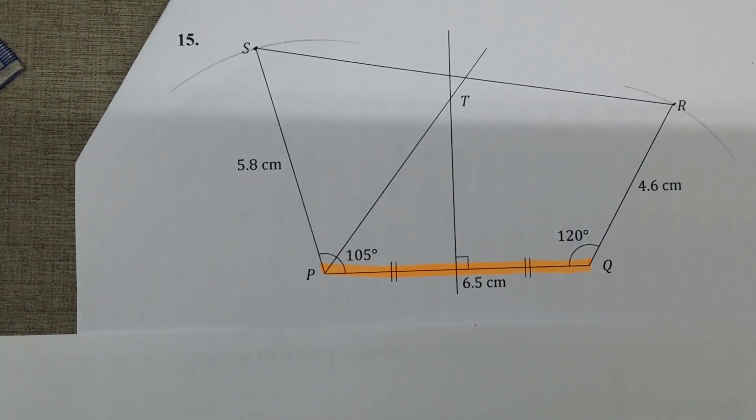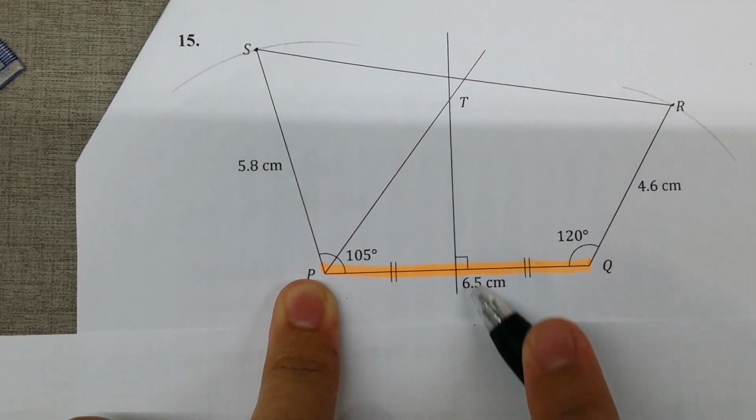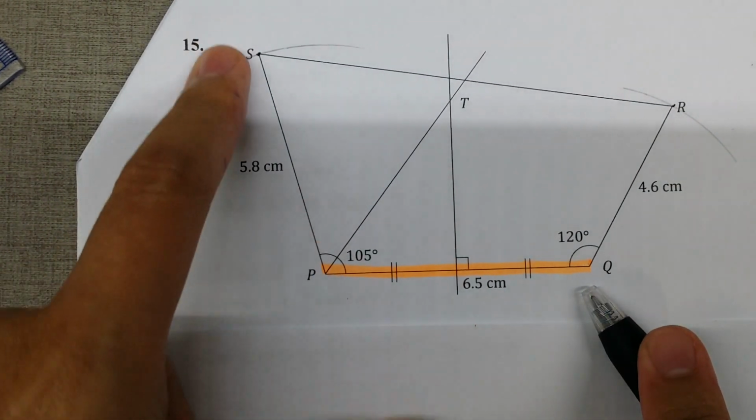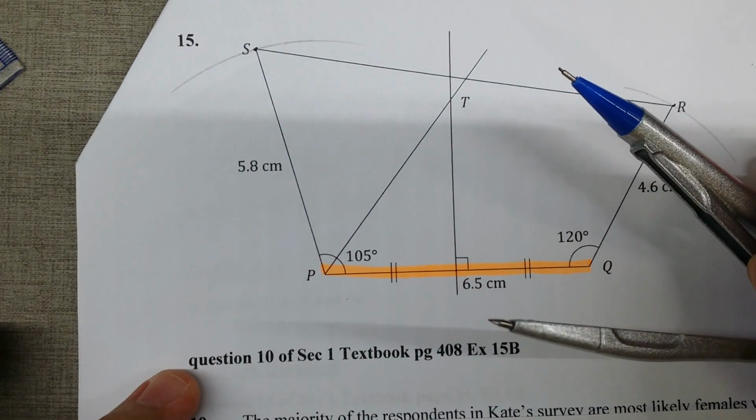Now let's do the second part. Point T is such that it is equidistant from P and Q. Equidistant from P and Q means what? That means I must draw a perpendicular bisector. Equidistant from PQ and PS. PQ and PS means what? It means I must draw an angle bisector. Okay, so what is lacking here?